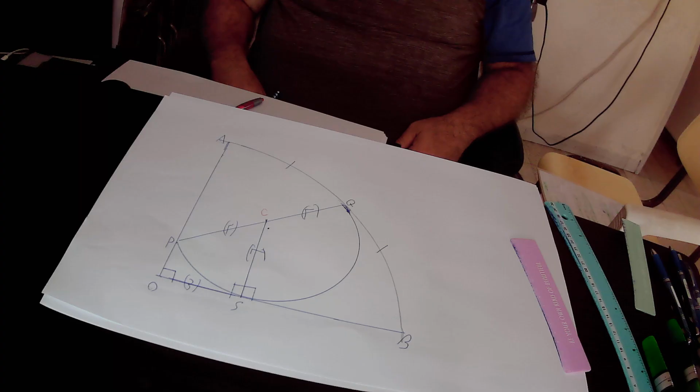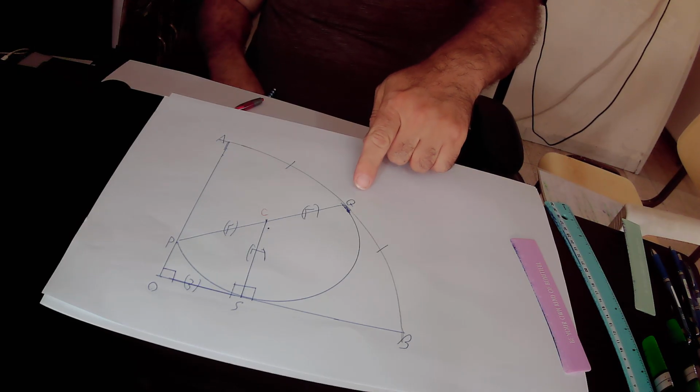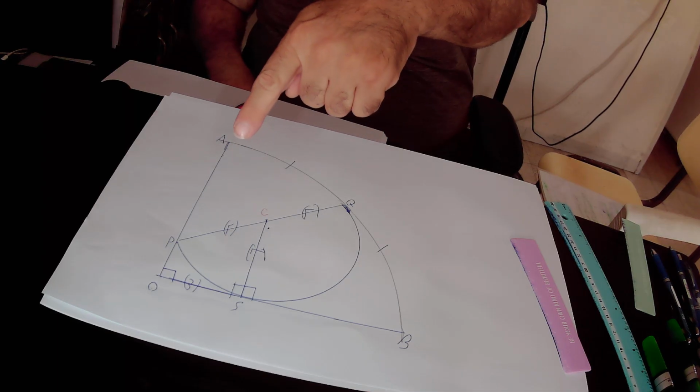In the next step, we will do a construction. That is to say, from this point Q, we will draw a perpendicular on OB.